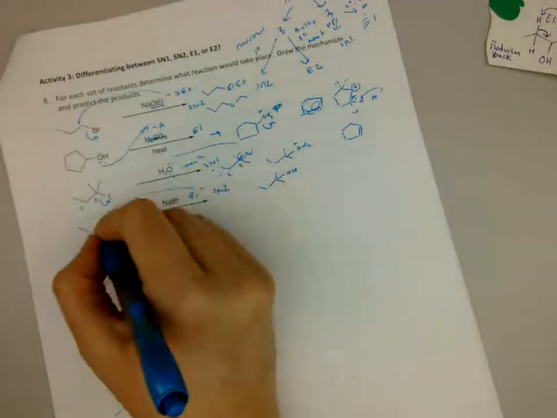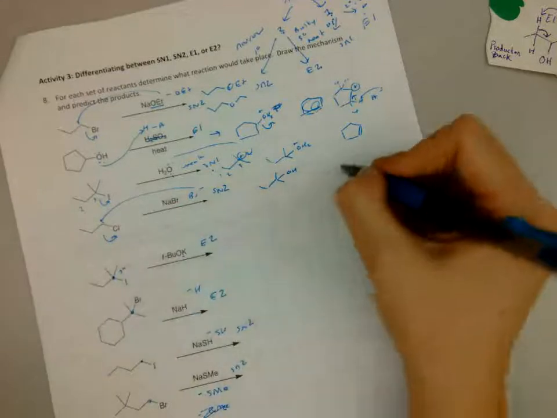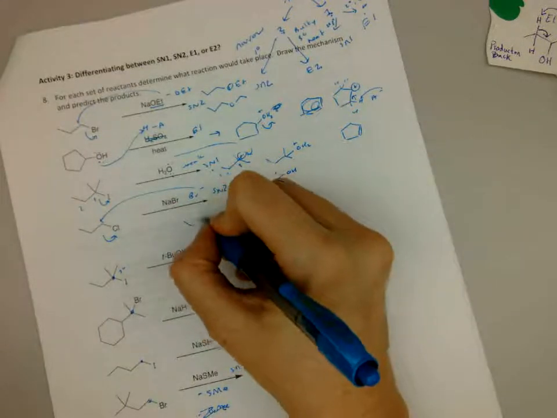So that's your SN1. For the SN2, the Br would attack and kick out this leaving group, and you'd end up with just a swap out of chlorine for bromine.